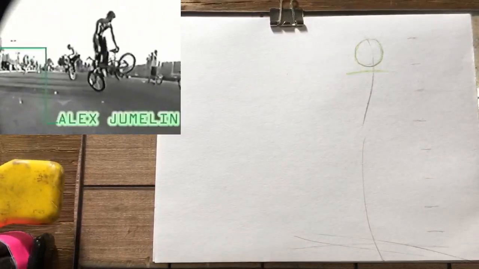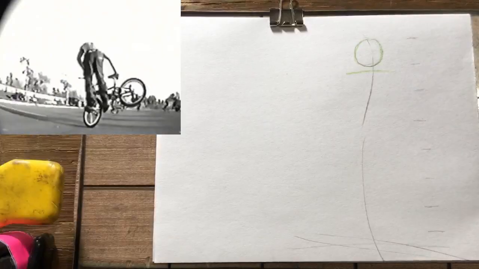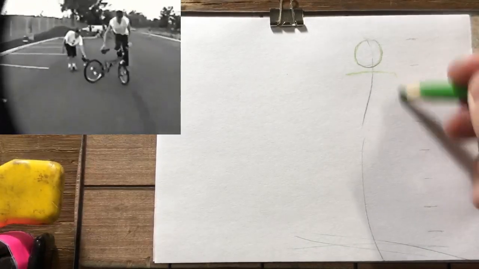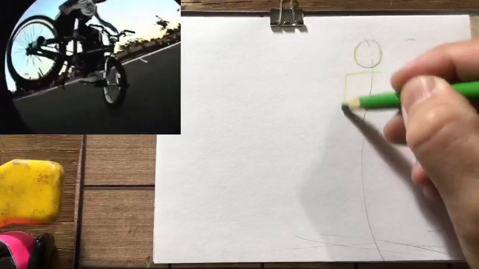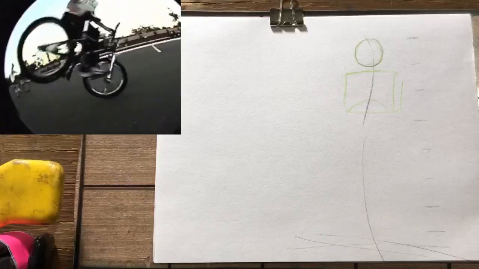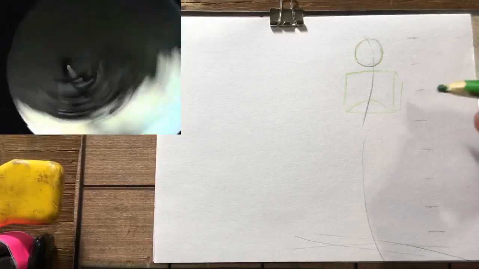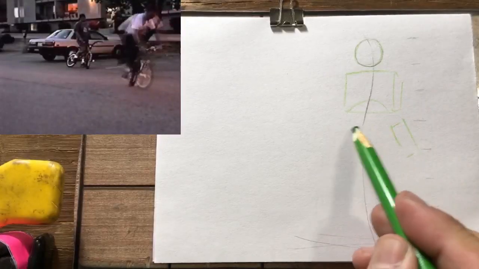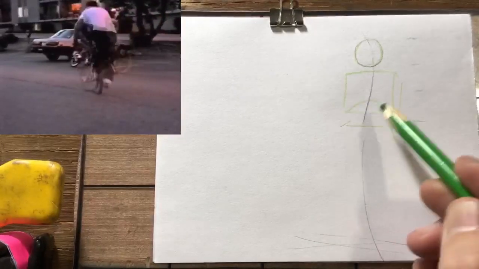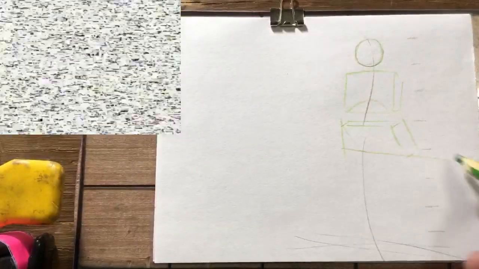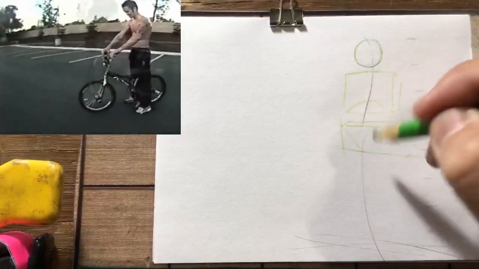Okay, let's establish the torso. One, two, three, 4. Now these things are landmarks, and the landmarks help to simplify how we're constructing this figure in space. Oops, look at that, I just totally went out of the video there.